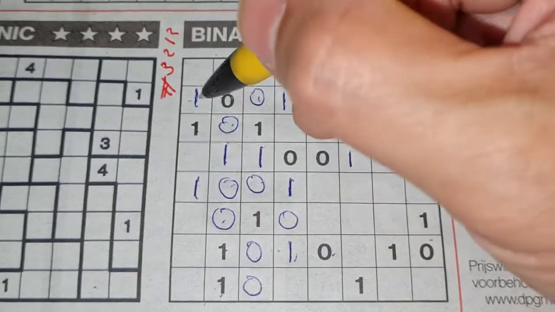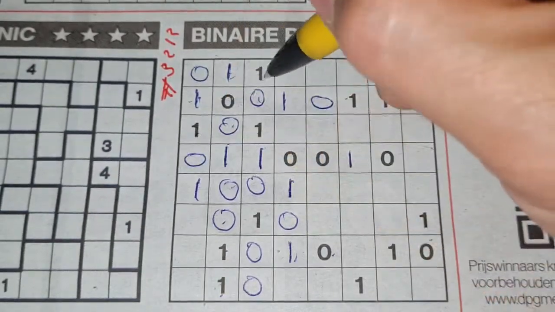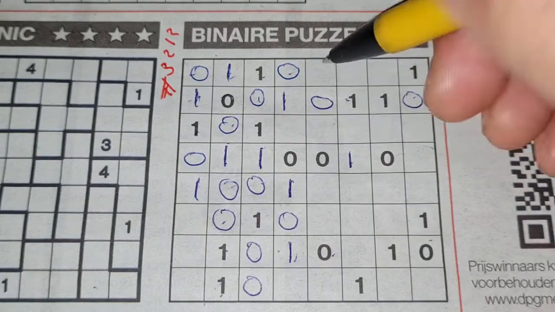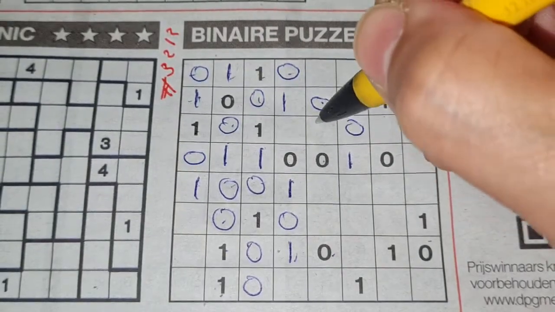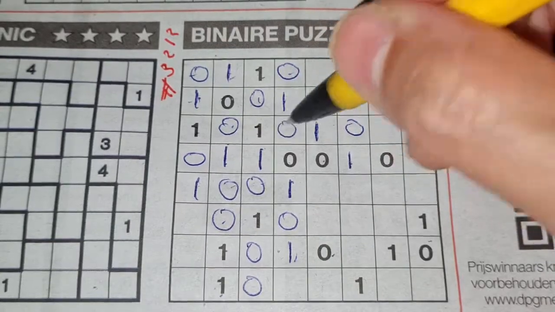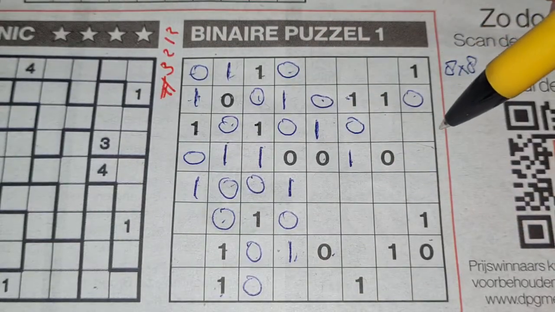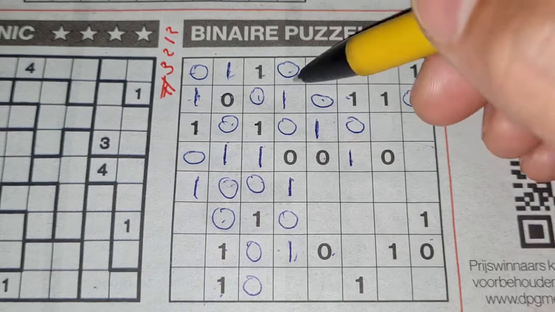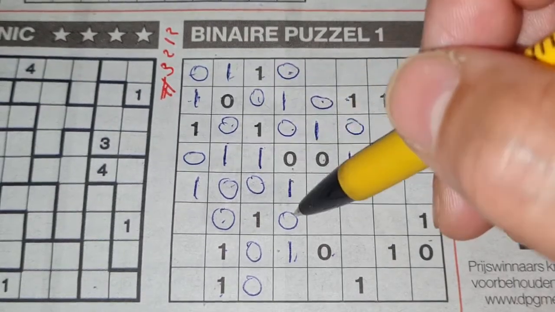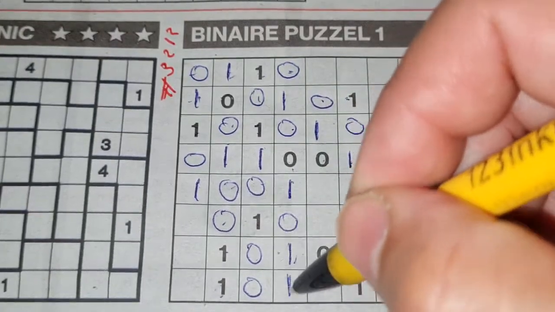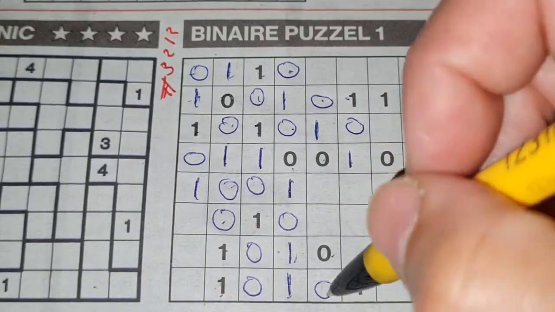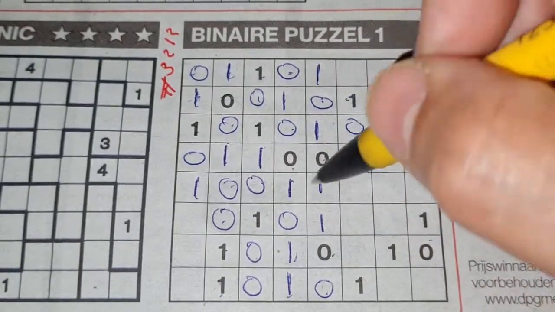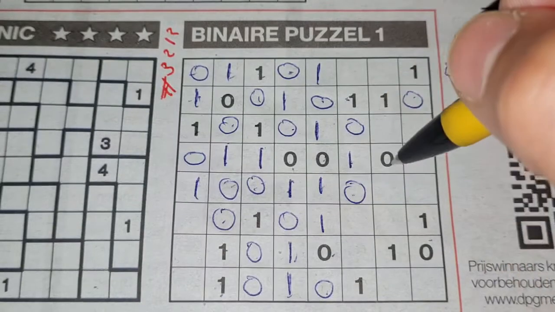Between 2 ones, double one, here no, there no. Double one, here no, there no. Between 2 ones comes an O. Between 2 O's comes a 1. Between 2 ones comes an O. Then 1, 2, 3, 4 O's, so the rest are ones. Between 2 ones comes an O. 4 O's we have here, so the rest are ones. Double one, here no, there no.